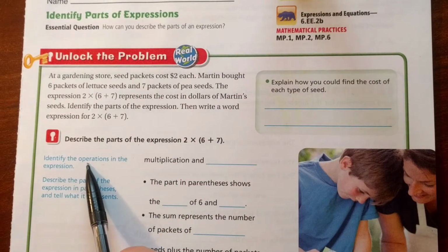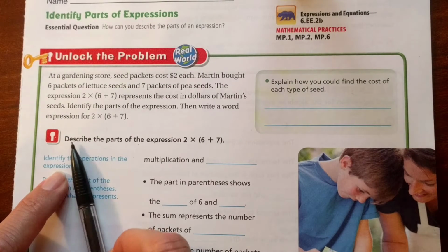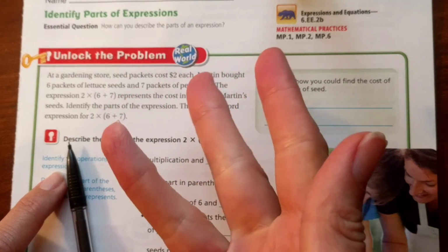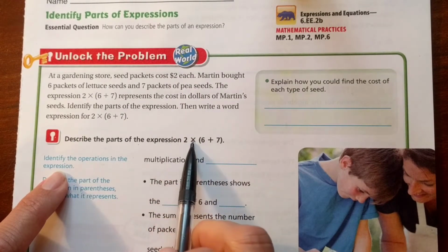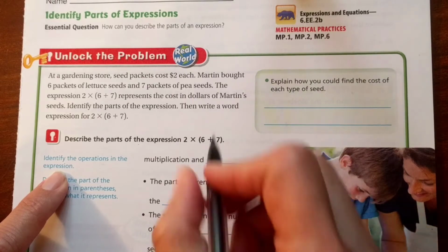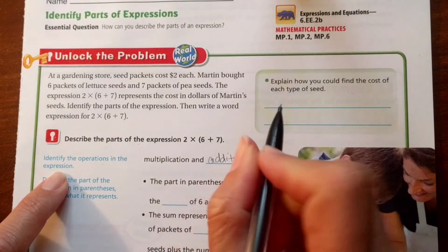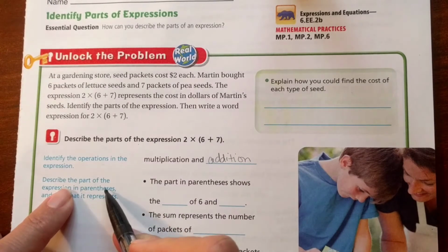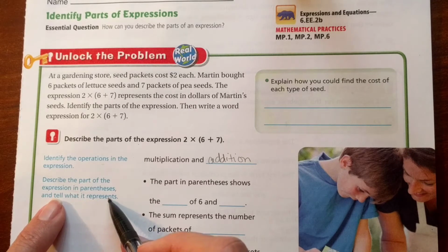So we're going to identify the operations in the expression. Remember, there's only 4 operations: addition, subtraction, multiplication, and division. So we have multiplication and addition. And then we're going to describe the part of the expression in parentheses and tell what it represents.